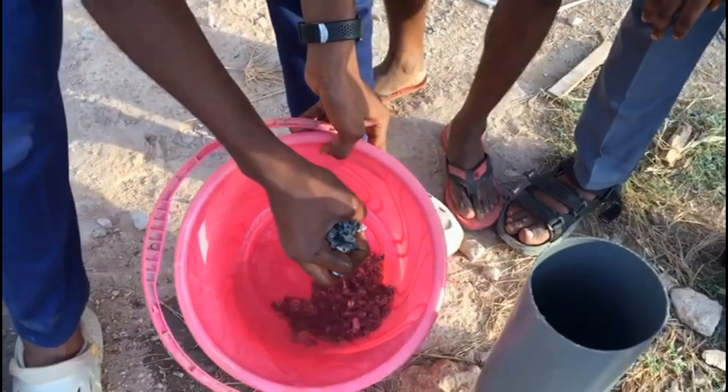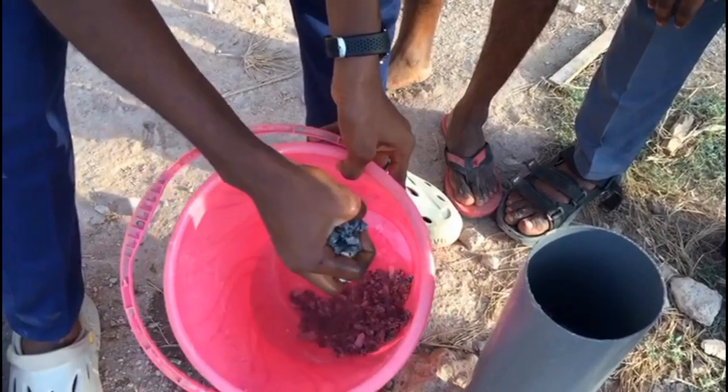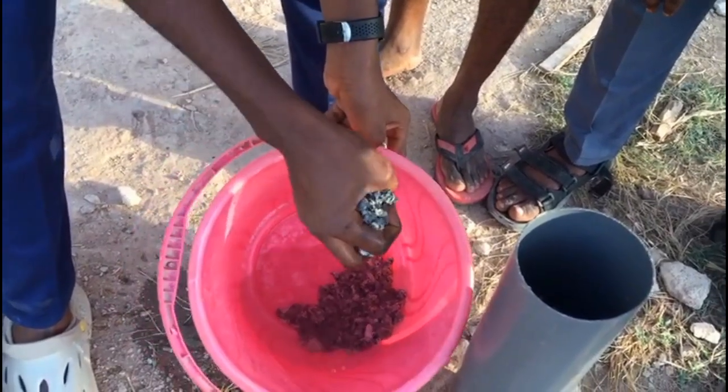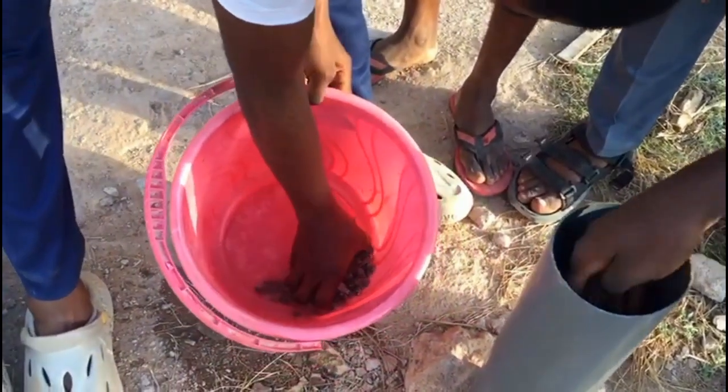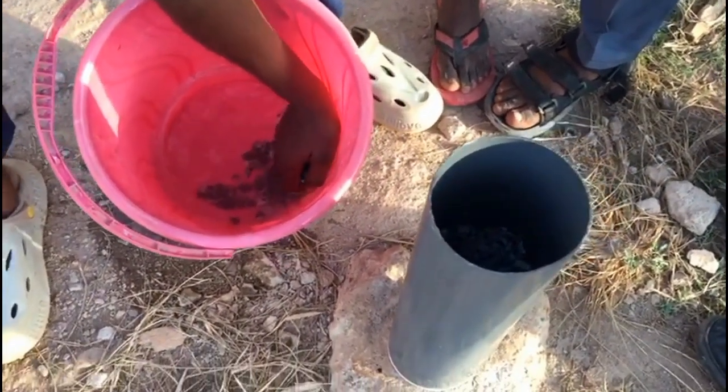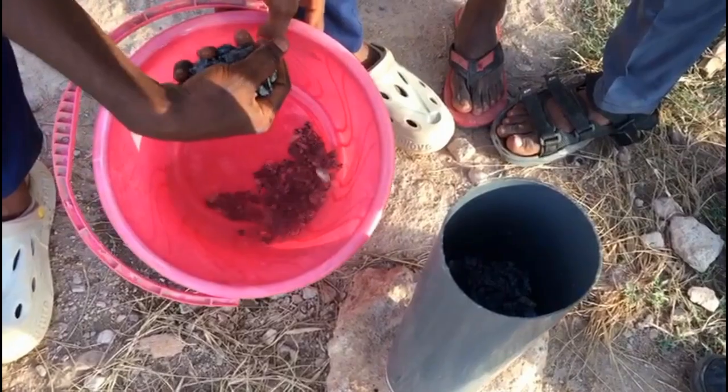After that, it moves to the gravels. The gravels also perform the same function. It also removes debris, a type of particles, from the water as it passes through the sand to it. And from there, it moves straight away to the charcoal.